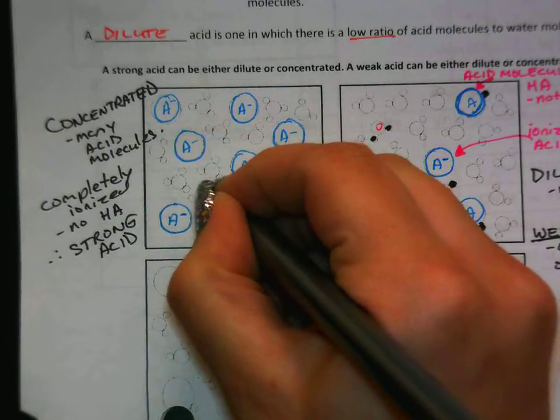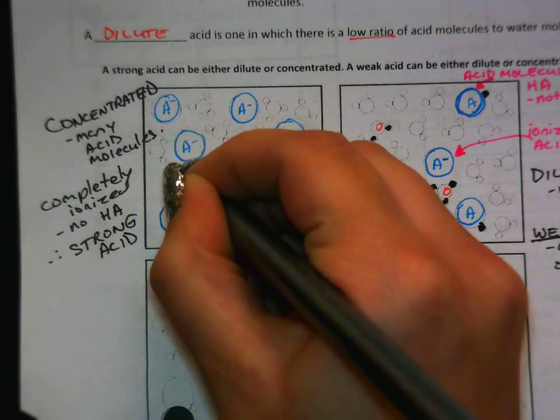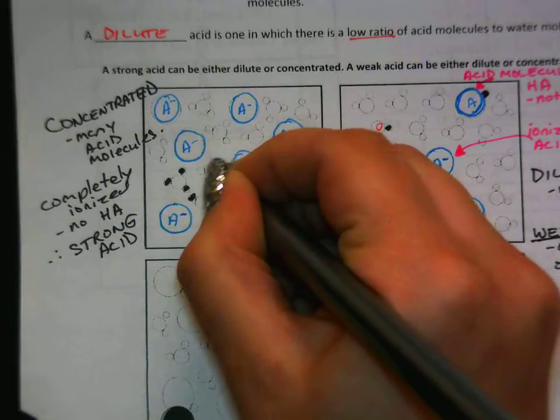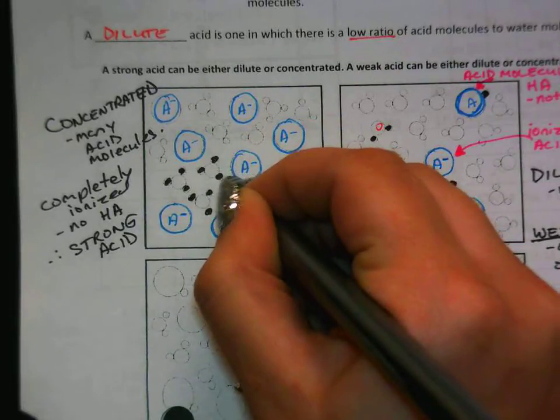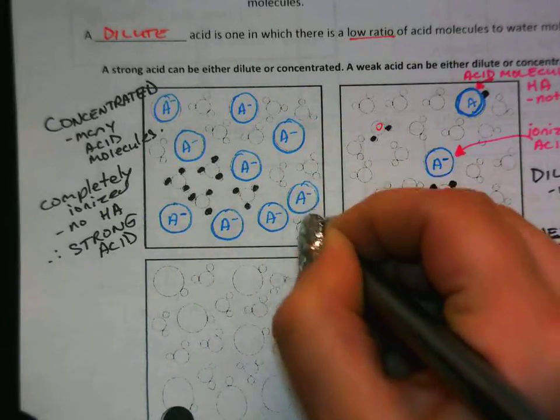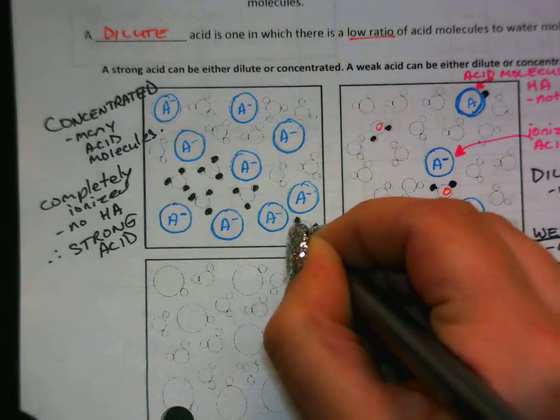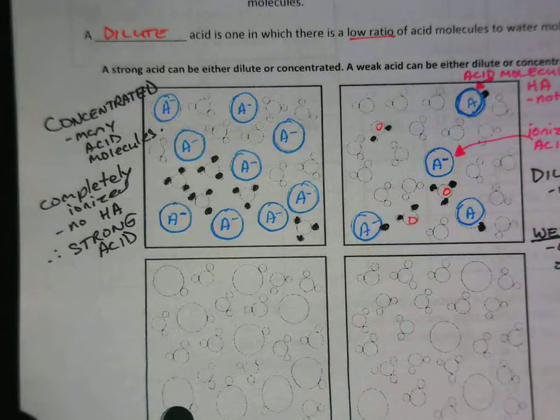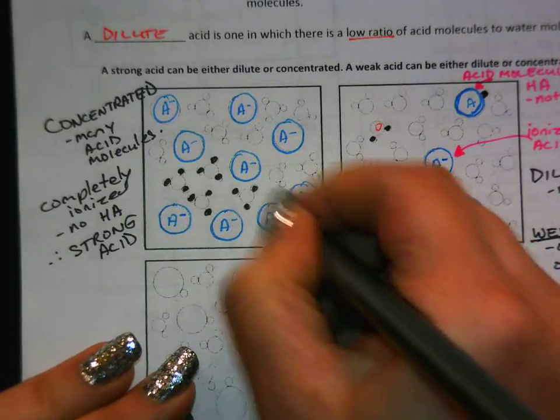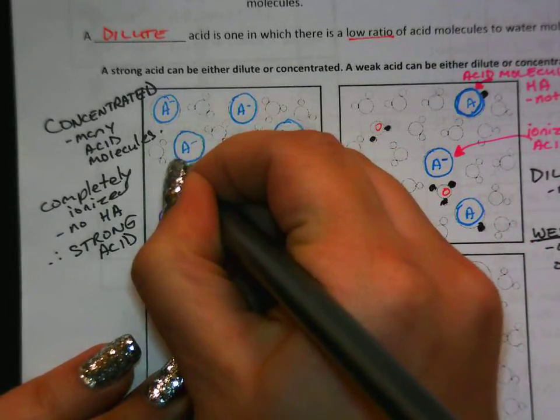Hydrogen has gone on each of the water molecules that it could find. Oxygens in the centers of each of the water molecules.